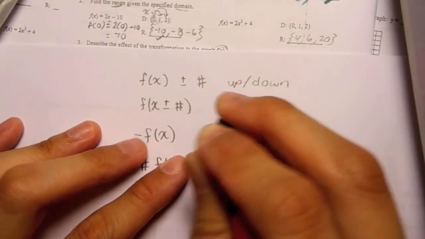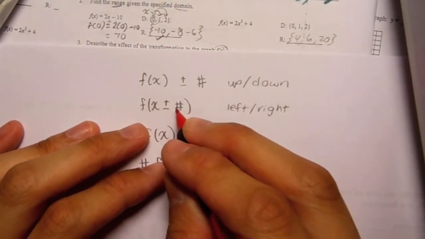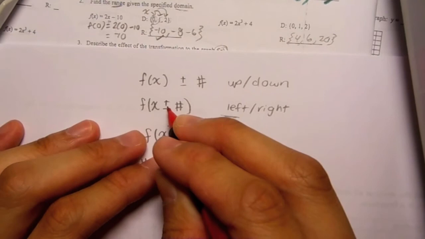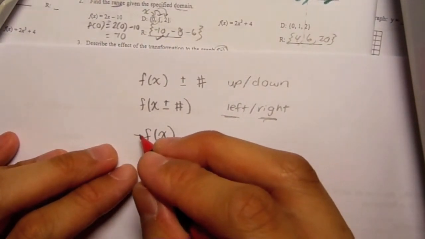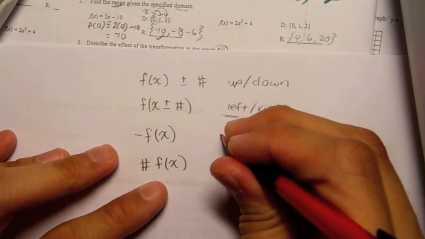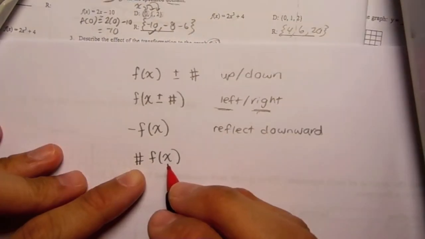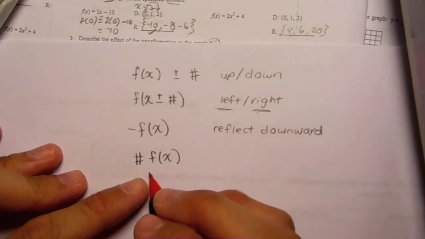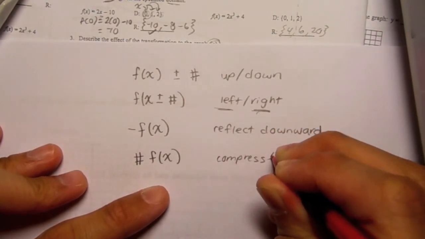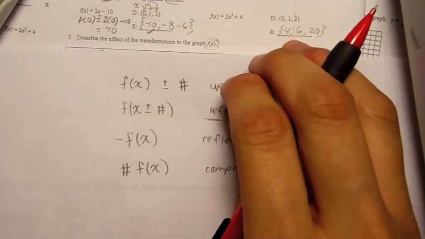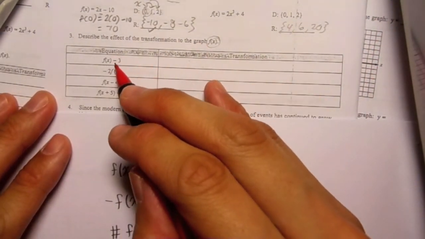But remember, insiders, they lied to you. So whatever's inside the parentheses, if they added a number, it'll move to the left. If they subtracted a number, it'll move to the right. If you multiply your function by a negative, what that does is it reflects downward. If you multiply your function by a number, what that does is it either compresses or stretches your graph.